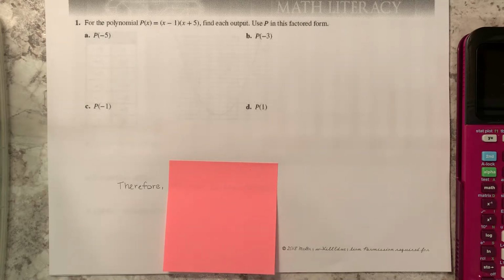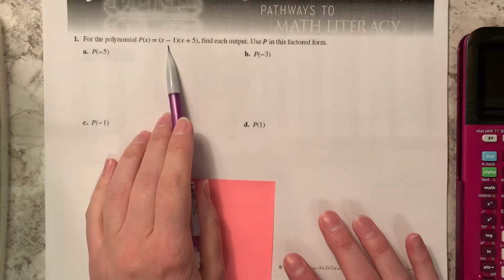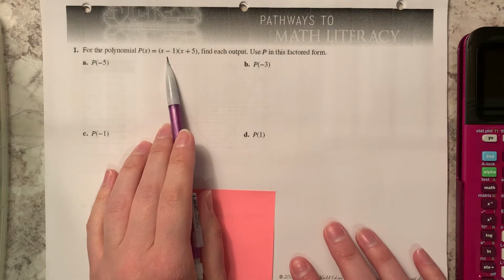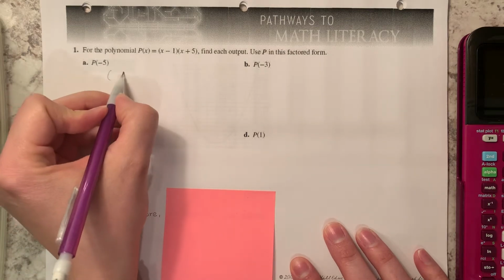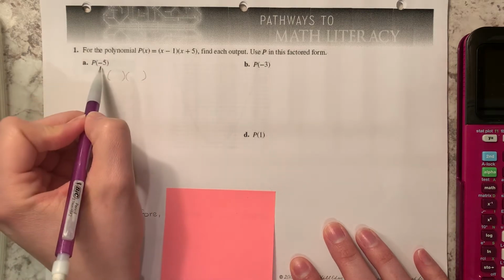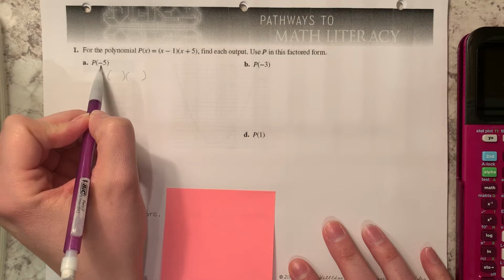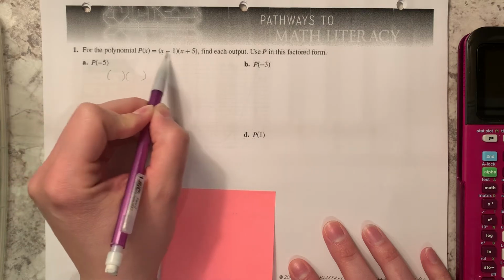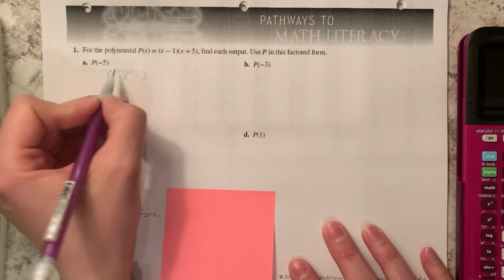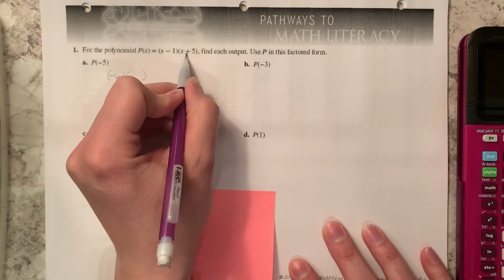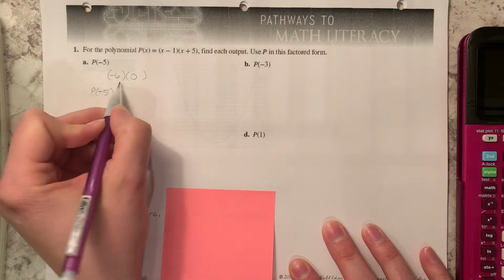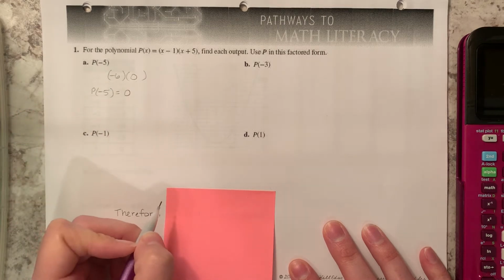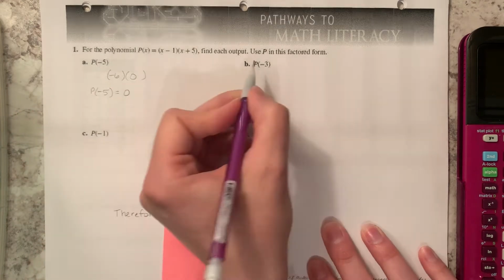So that's just some vocabulary. All right, so the next part wants us to look at this polynomial p of x equals x minus 1 times x plus 5, and calculate p of negative 5. So I'm gonna do some of this in my head, but basically what we're doing is we're taking negative 5 and we're plugging it in for both x's. So negative 5 minus 1 is negative 6. Negative 5 plus 5 is 0. So p of negative 5, if I multiply negative 6 times 0, I get 0 as my answer, okay?